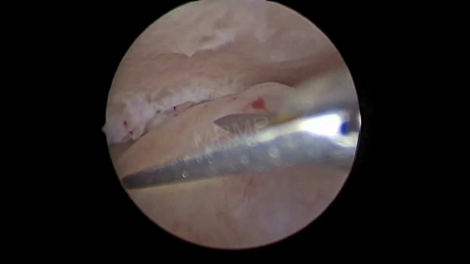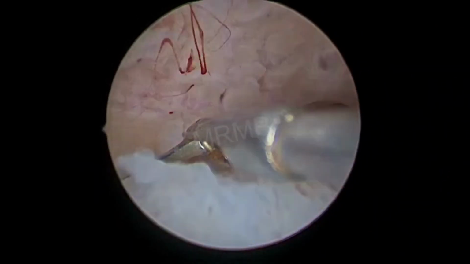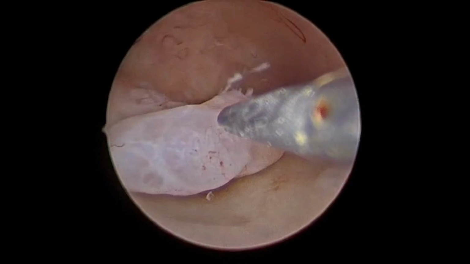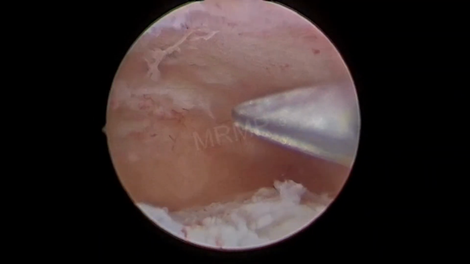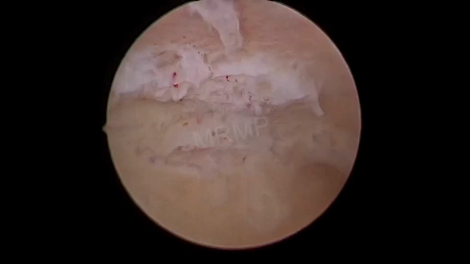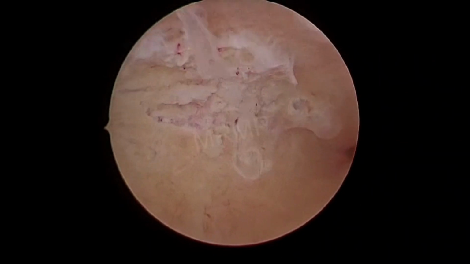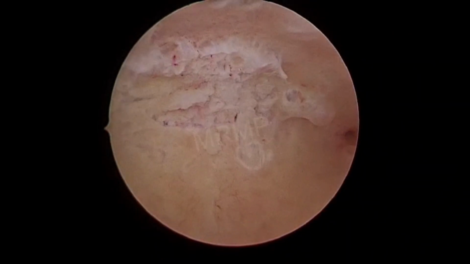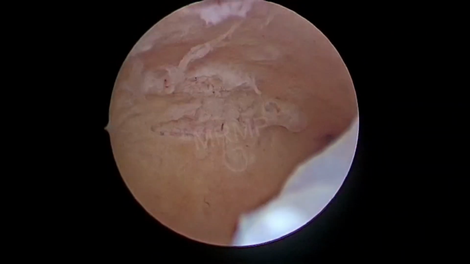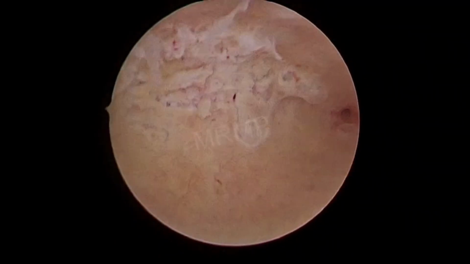Now the polyp is detached completely and the remaining polyp stalk may be recut, and this is the small bleeder as you noticed, which will settle automatically. Then the removal by the ovum forceps. The cavity is re-examined and both the ostia should be looked for.